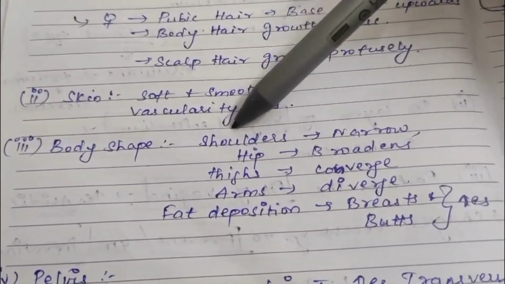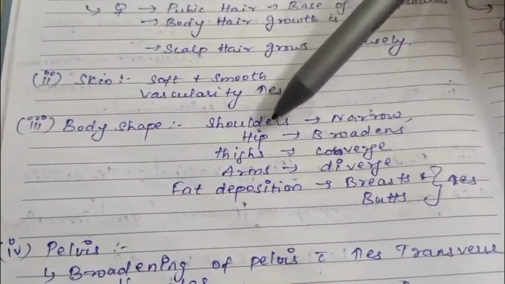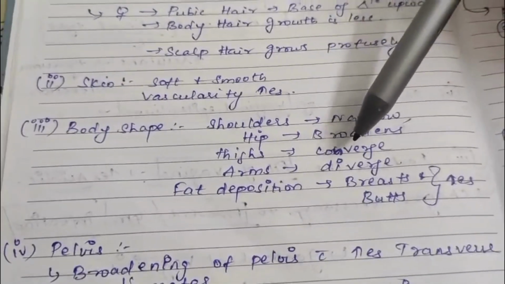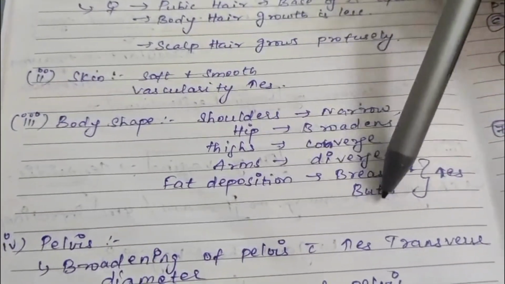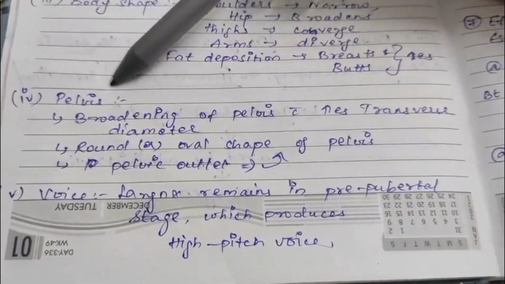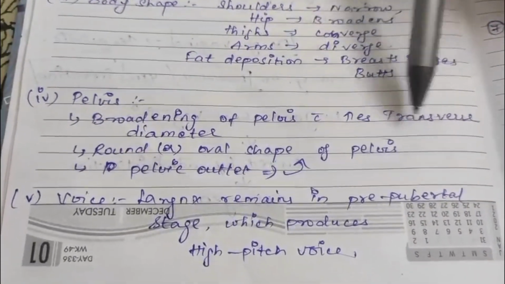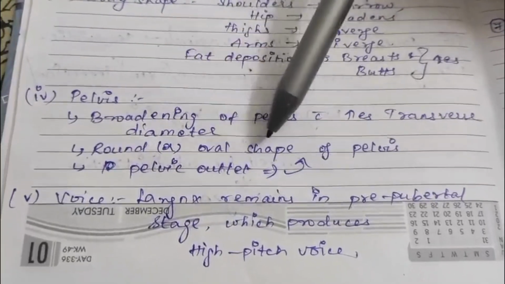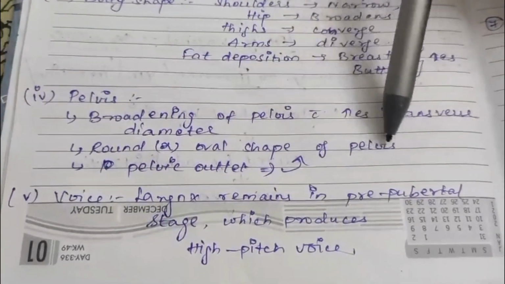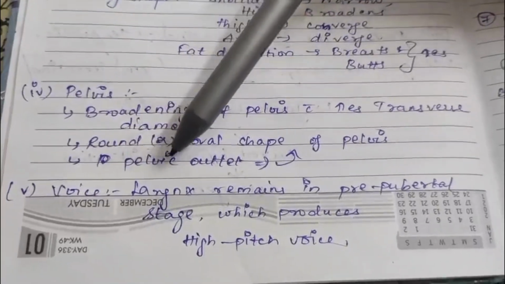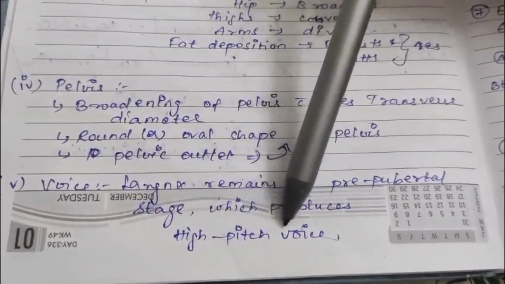There will be changes in the body shape. Shoulders become narrow, hips broader, thighs converge, arms diverge, and fat deposition in the breast and buttocks increases. Changes in the pelvis: broadening of the pelvis width increases the transverse diameter, giving a round or oval shape. The pelvic outlet is oval. The larynx remains in the prepubertal stage, which produces a high pitched voice.